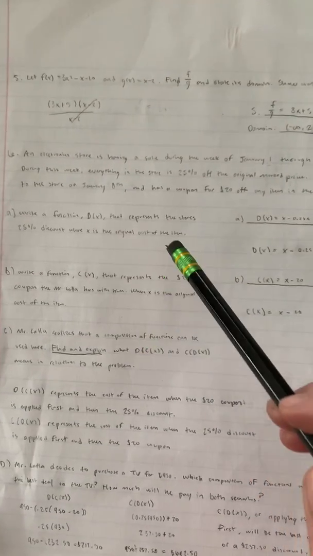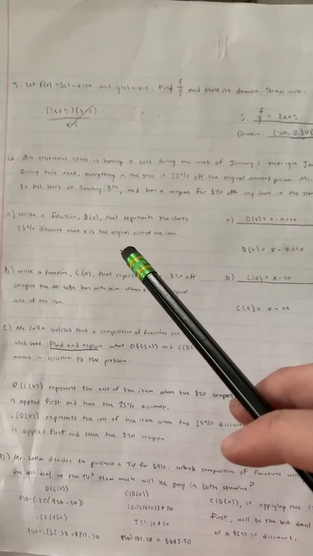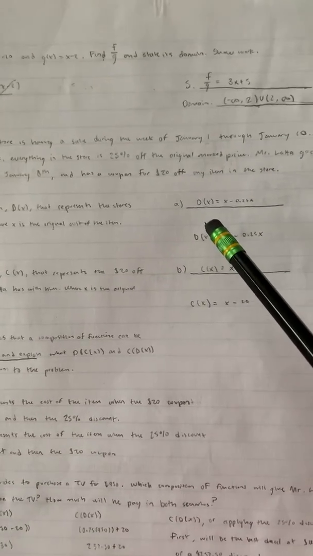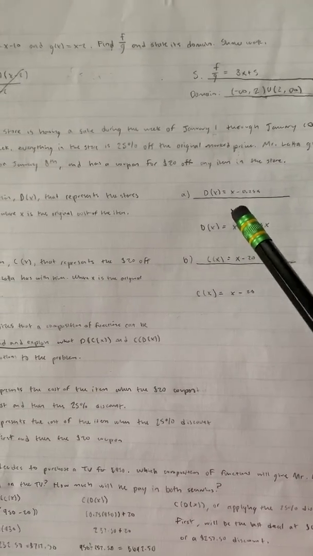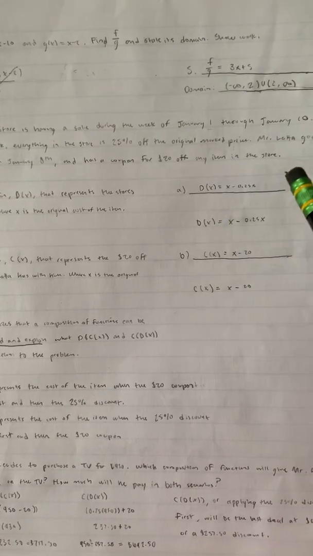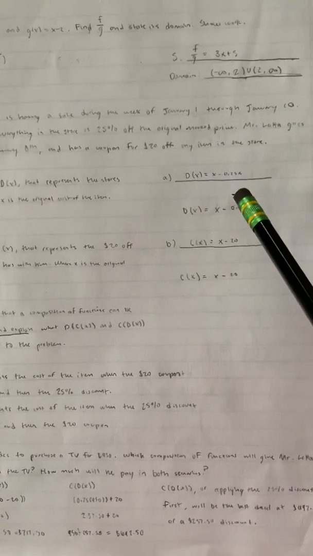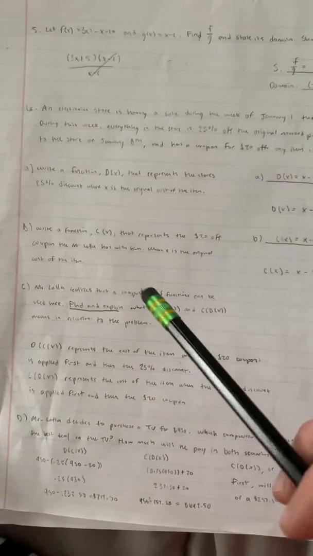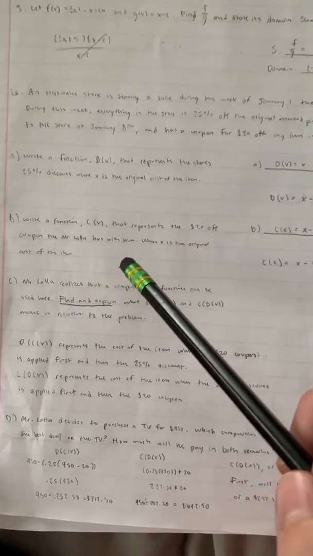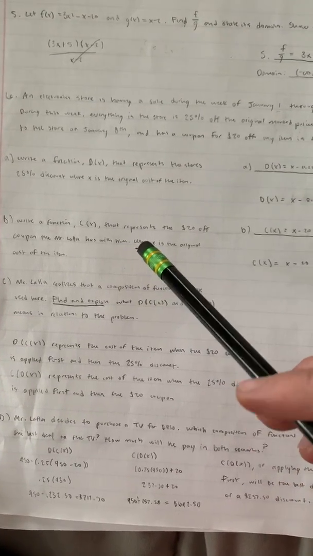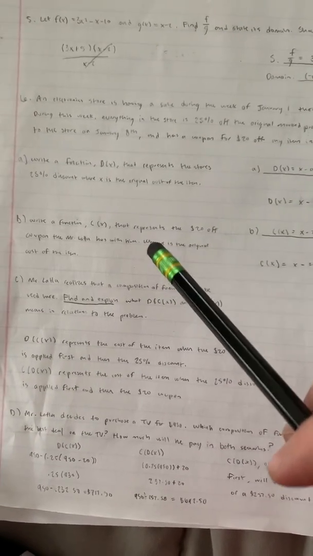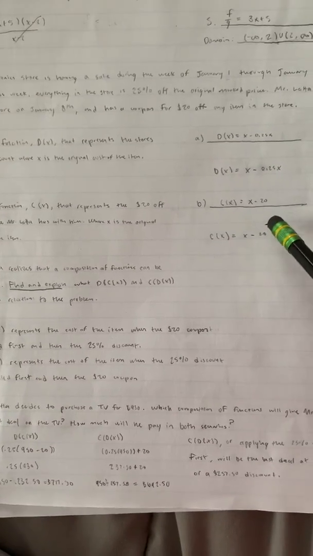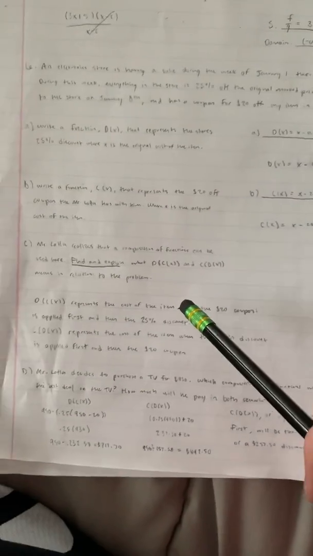Number 6a, the function for the 25% discount is x minus 0.25x, because you take the total cost minus the 25% off of the total cost, so you subtract that discount from the total cost. B, the c of x for the $20 off is just x minus 20, the total cost with the discount.